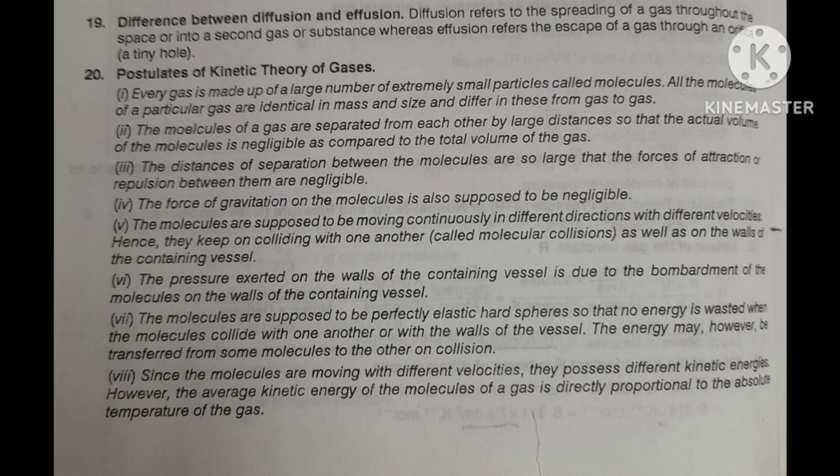Now, fourth point, the force of gravitation on the molecules is also supposed to be negligible. Correct? This is again an important point. Questions are asked, listen carefully.